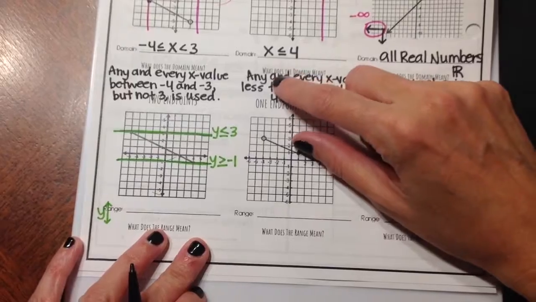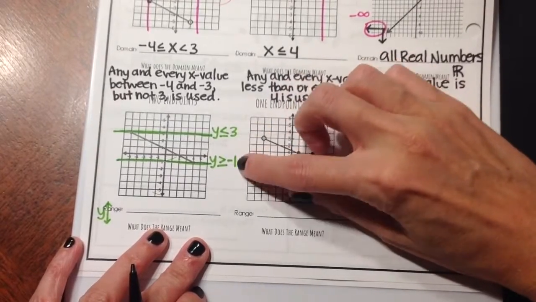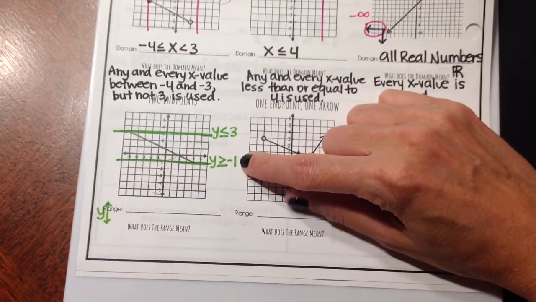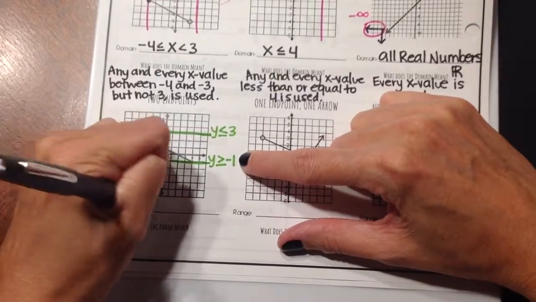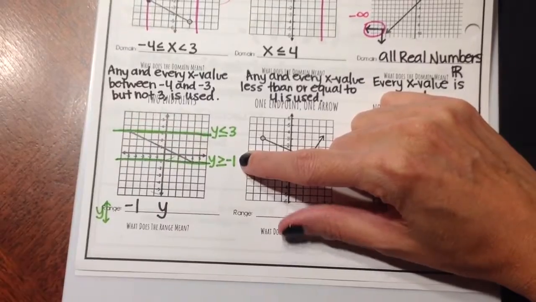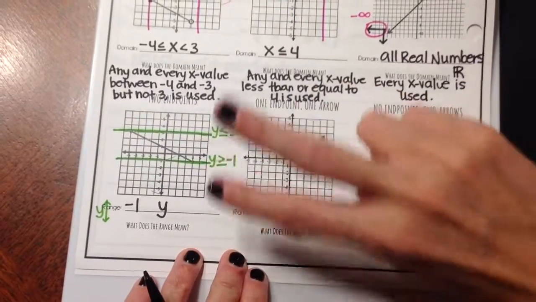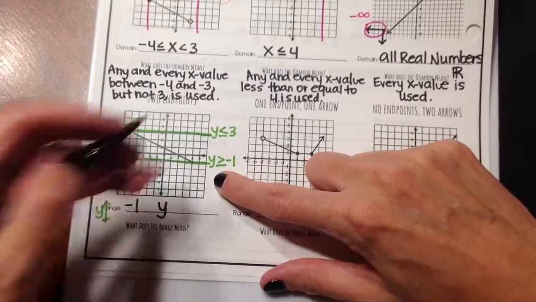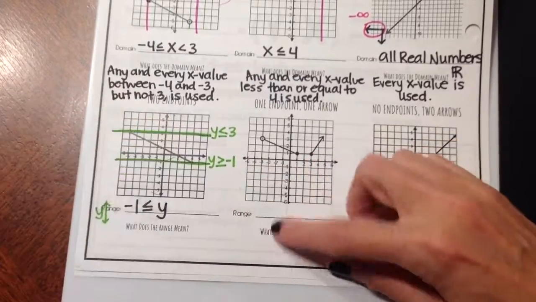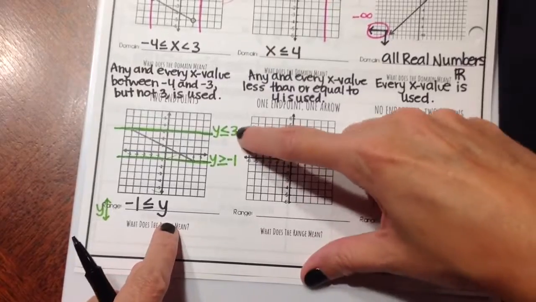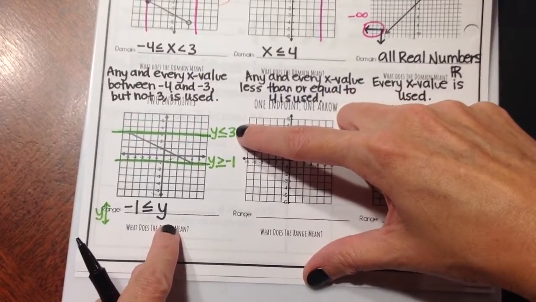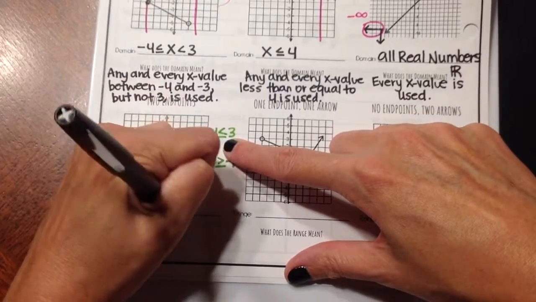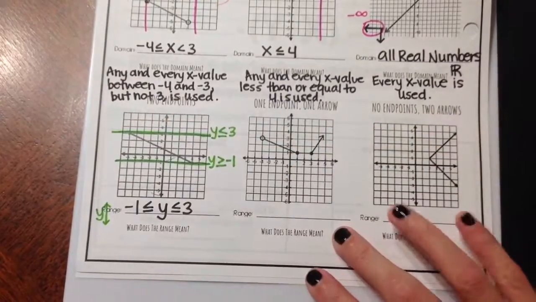So we're going to do exactly like we did for domain. We're going to take the smaller number, which is -1, and we're going to switch the order of the -1 and y. You always swap the order of the smaller one when there are two. There have to be two. And now when I switch the order, I have to flip the sign, so it's going to become a less than or equal to. And then now I'm going to copy my other inequality. Since I already have the y copy down, all I have to do is copy the less than or equal to 3. And what does this mean?